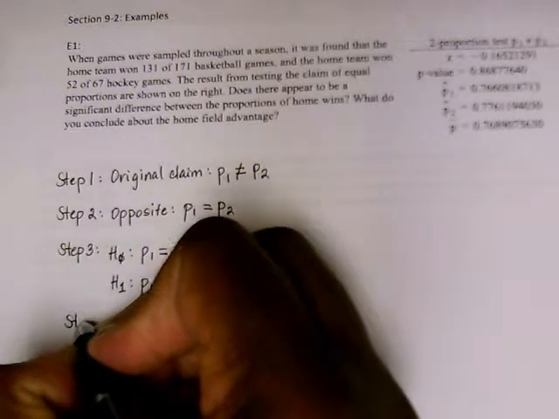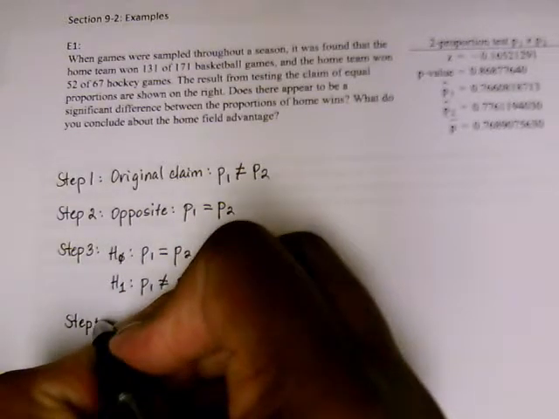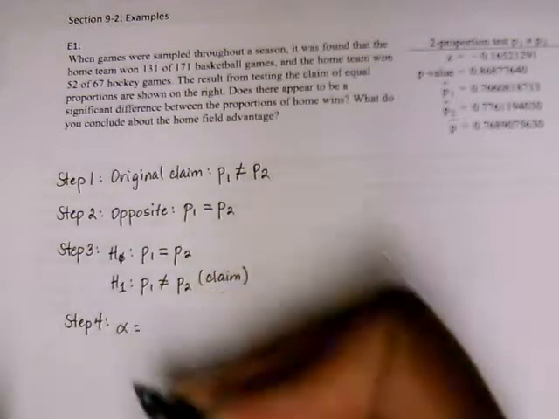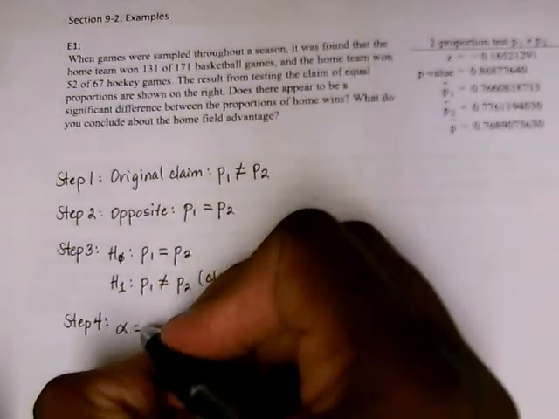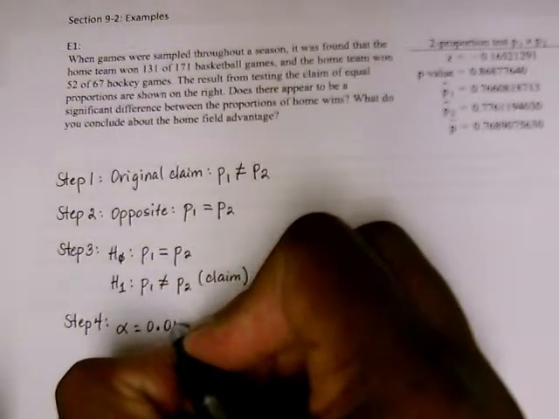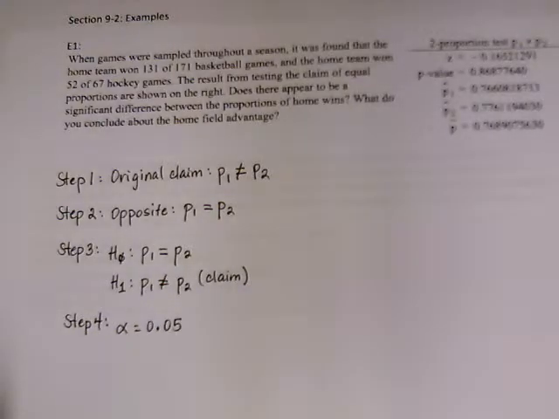Now, step number 4 is to identify the significance level or your alpha level. In this problem, it's actually not given, but anytime your significance level is not given, we always use the most common significance level, and that will be 0.05. Okay, so here we use 0.05 as the common significance level.